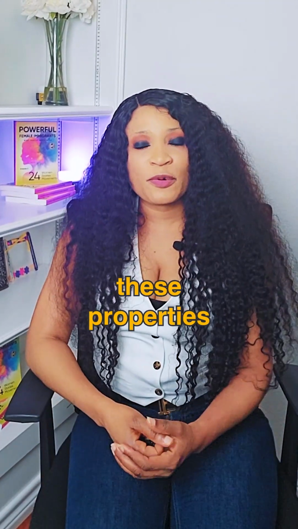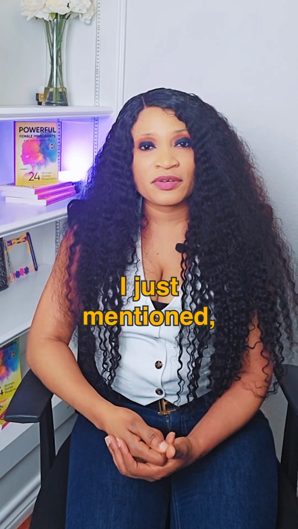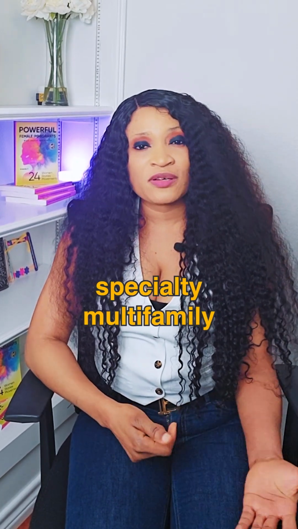There are some of these properties that might not fall into these categories I just mentioned, and they are specialty multifamily assets.